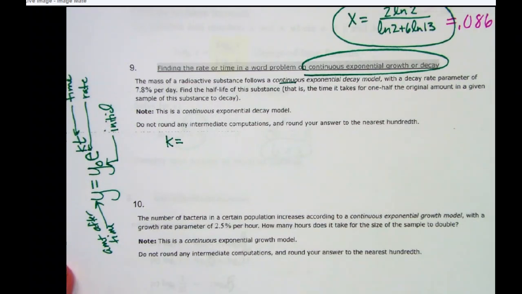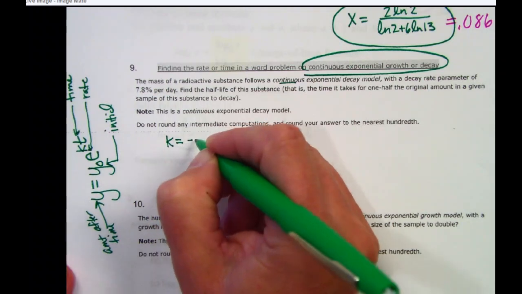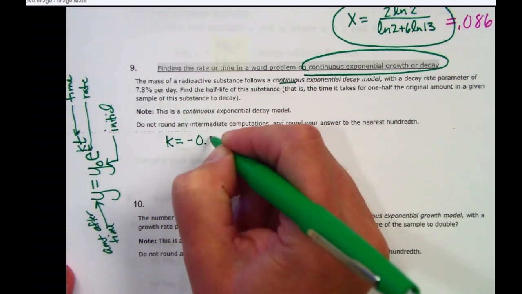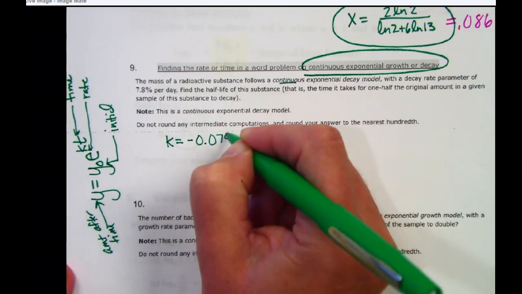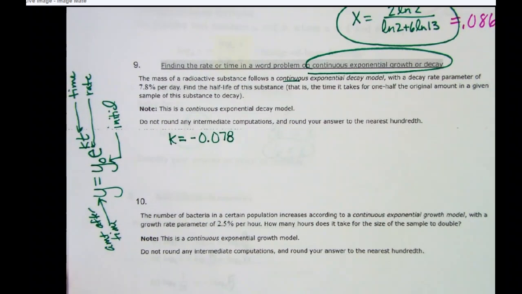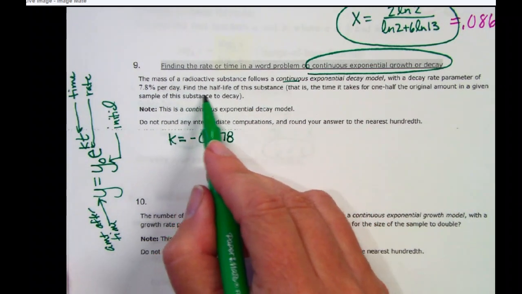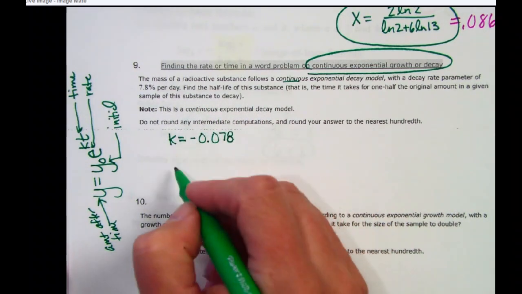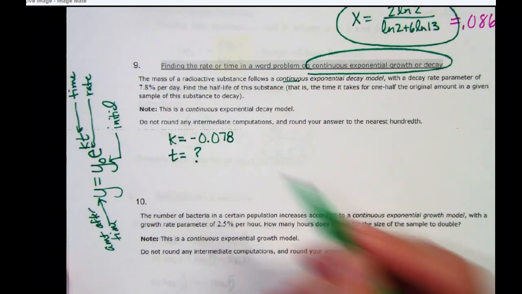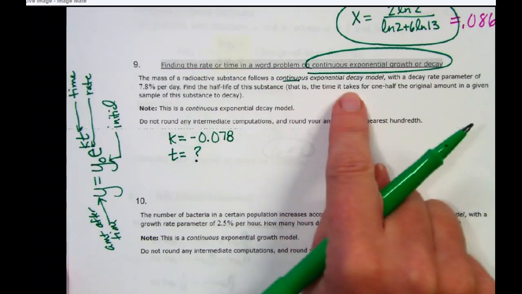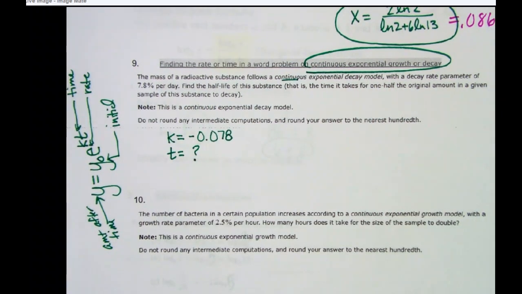If we are decaying at 7.8%, negative. And then it says find the half-life of the substance. So T is what we're looking for. We don't know. That is the time it takes for 1/2 of the original amount it is given. That's all it gives me.